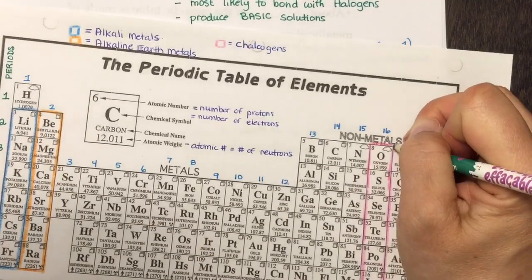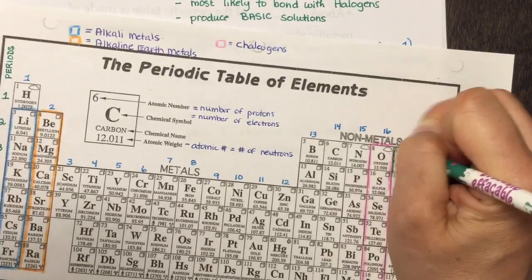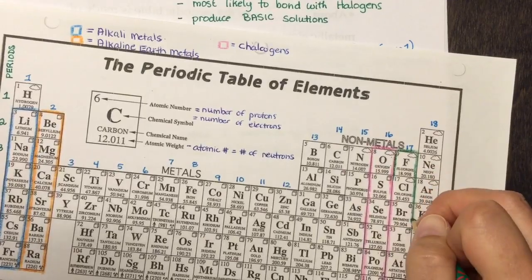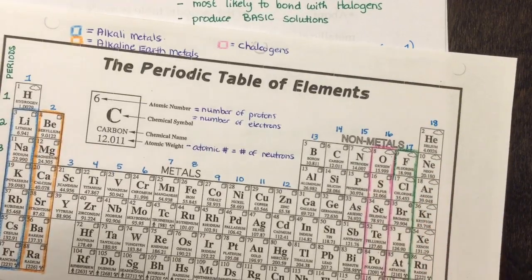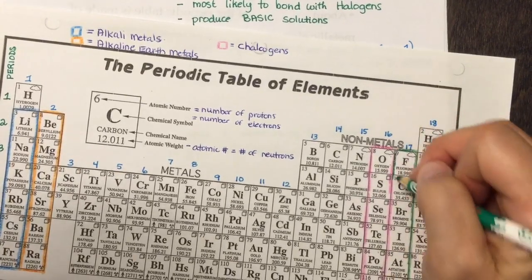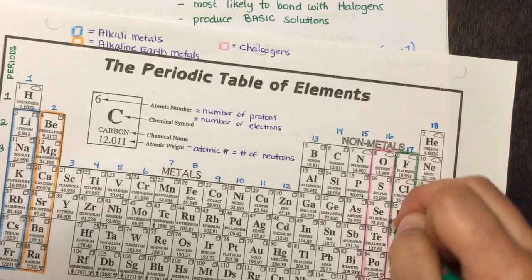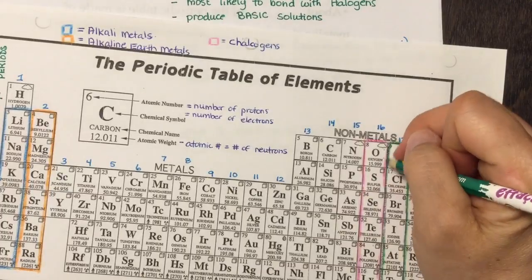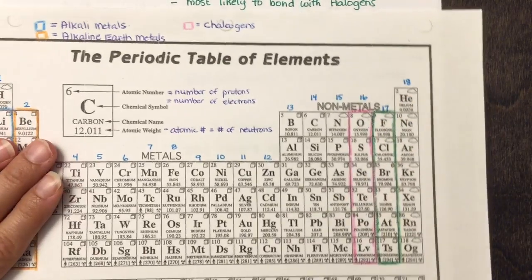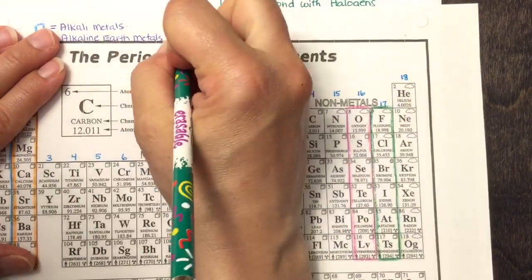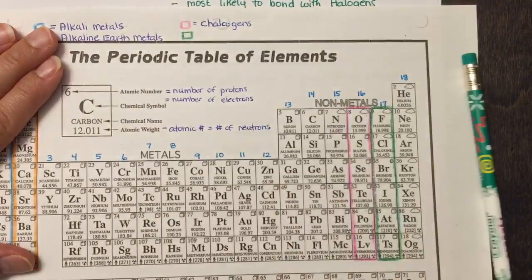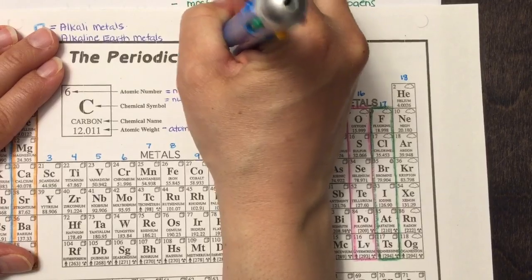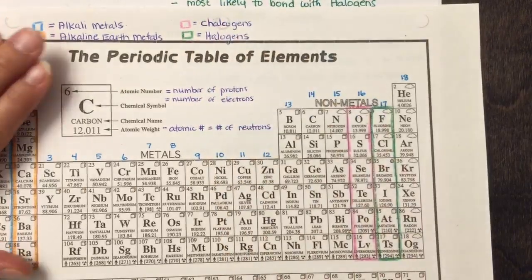Green, and I'll just outline it first, and then I'll go to the notes, okay? So I'm going to outline my halogens. Okay, so we're not coloring anything in, right? We're just outlining, okay? So make a little box here, and those are my halogens, H-A-L-O-G-E-N-S, okay?